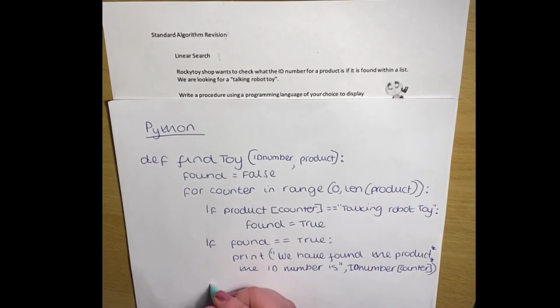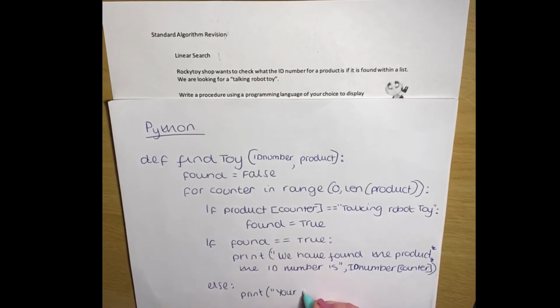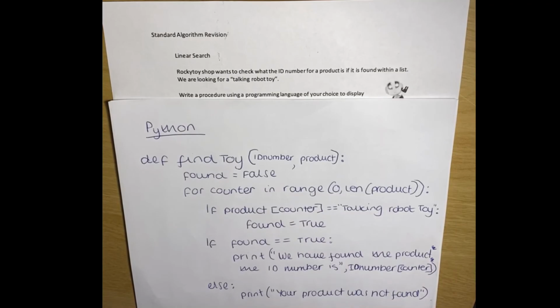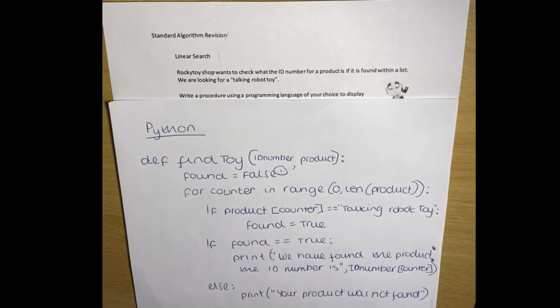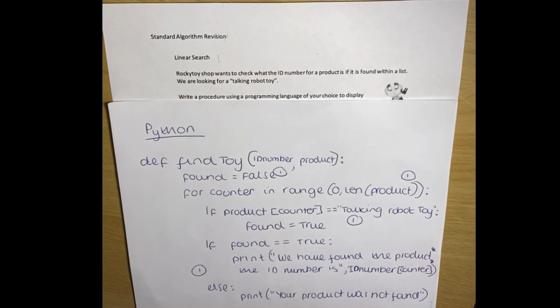We also want to make our program really efficient, so we would do our wee end bit here that says else, and I'd probably print and just say your product was not found. Usually within a linear search, you would get your mark for your found equals false at the beginning, because that's really important to set up. You'd get your mark for your loop and the correct if, and then would probably get an end mark for doing all of this stuff, depending on how many marks were given to the question.